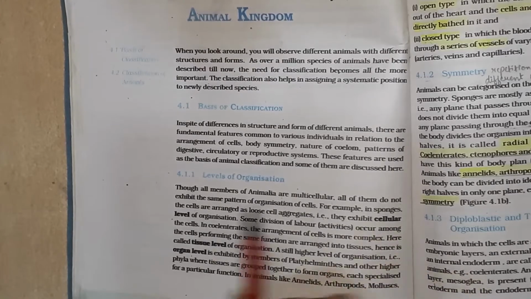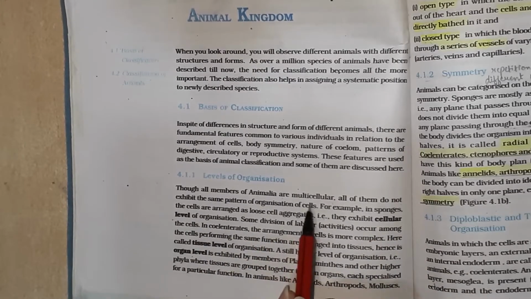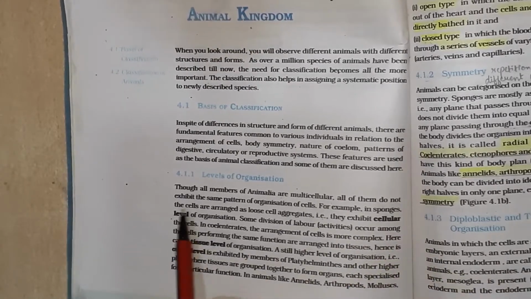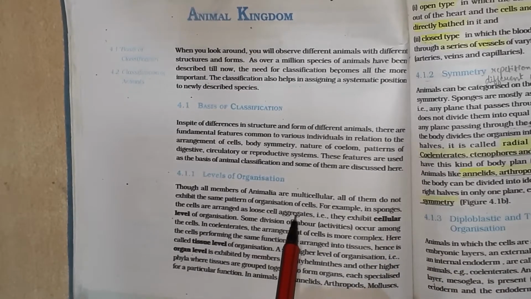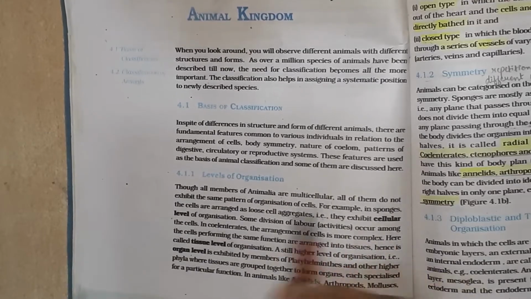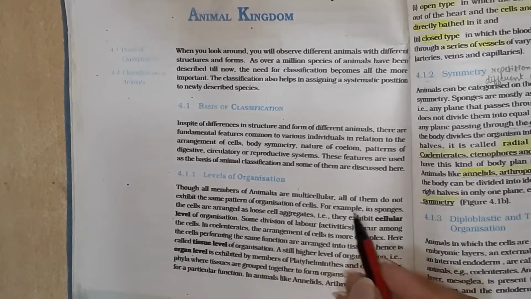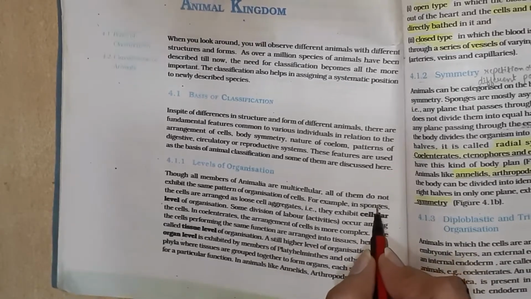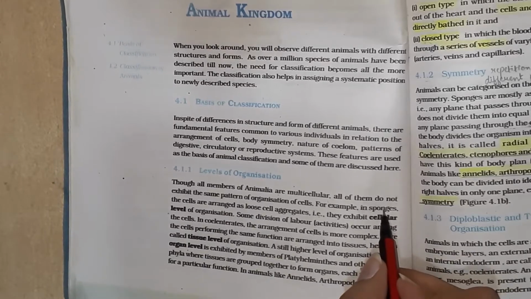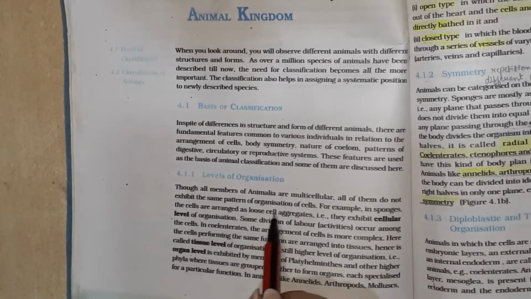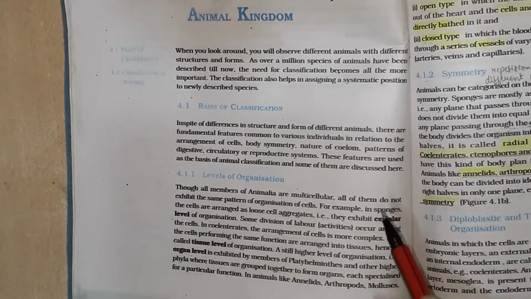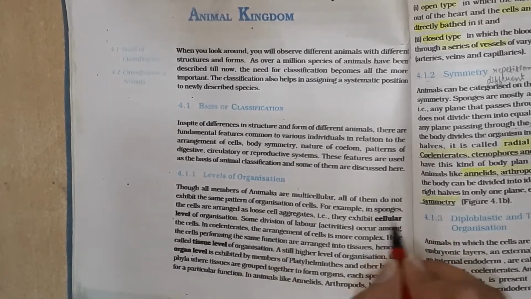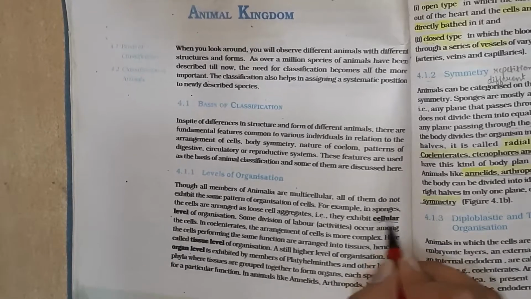All of them do not exhibit the same pattern of organization of cells. For example, sponges. The cells are arranged as loose aggregates, so they exhibit cellular level of organization. So what happens in sponges? The sponges is the first classification of animal kingdom. In this classification, there are loose cell aggregates. The cells are loosely arranged and they exhibit cellular level of organization. This term you have to remember, cellular level of organization.